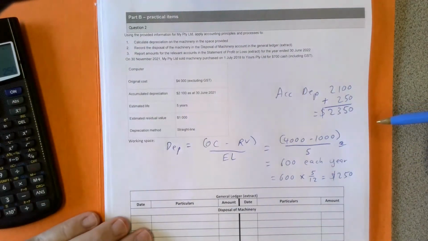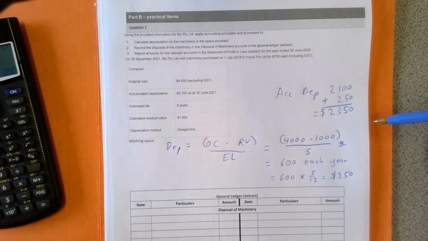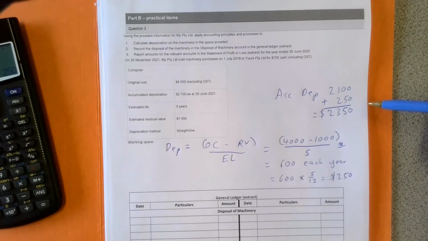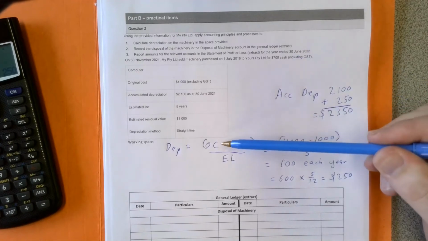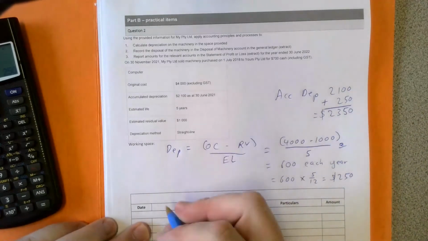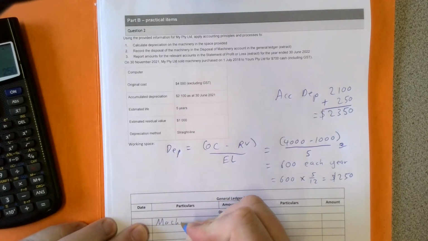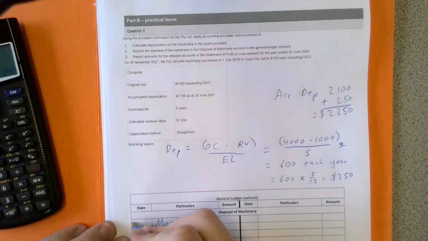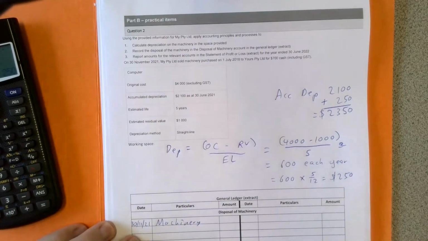We have to put it in a disposal machinery account. So firstly, step 2 is we transfer the machine's original cost to the disposal account. So we're crediting the asset account and debiting the disposal of machinery. So in this case, it's machinery. The date is the 30th of November, 21, and the amount is $4,000.